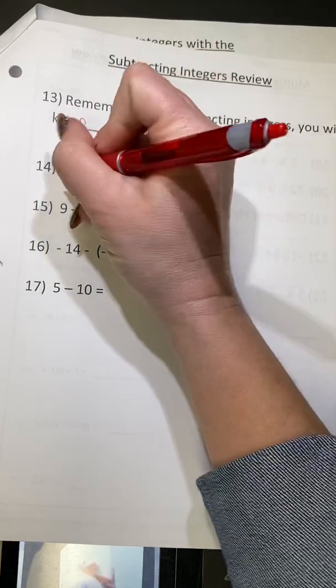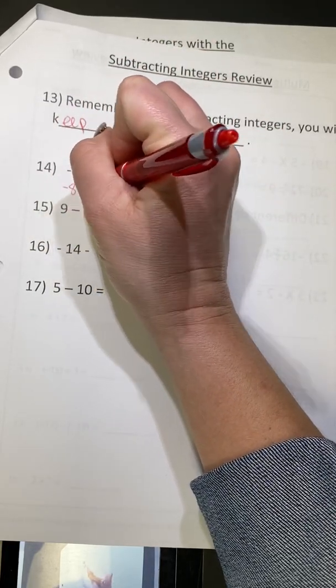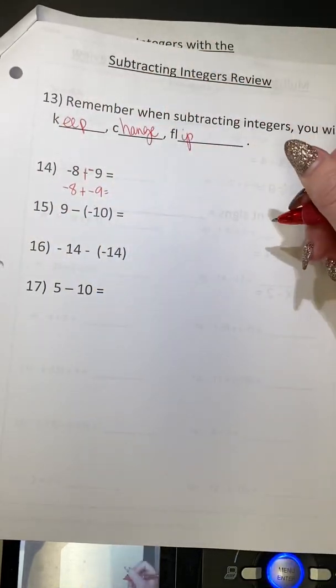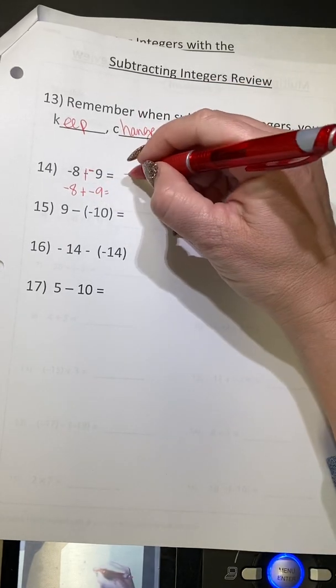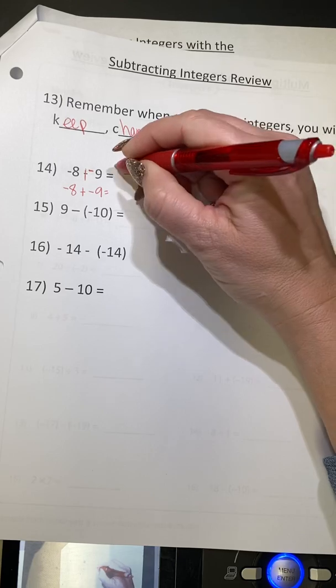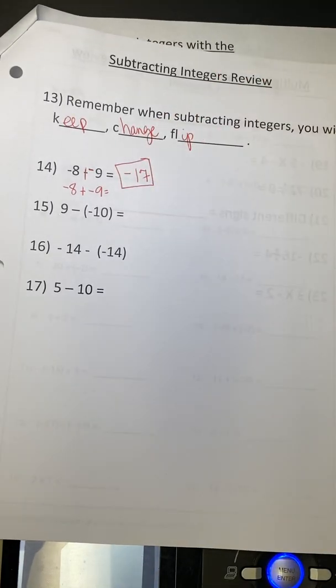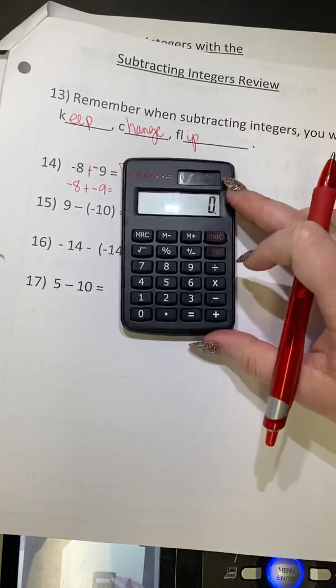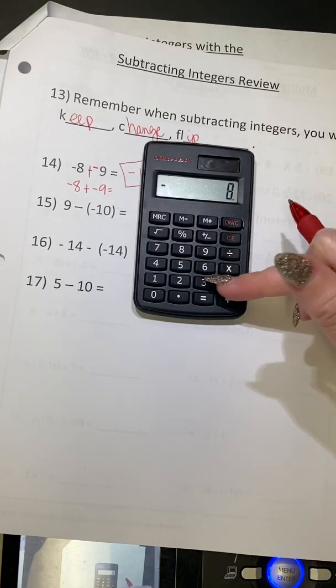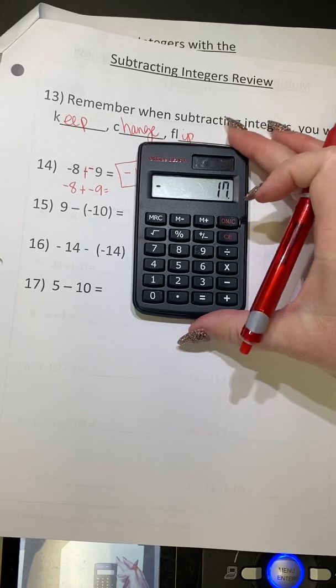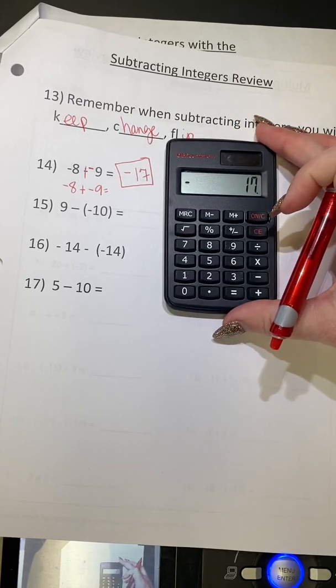So now I have -8 plus -9. Well, it's a negative plus a negative, so we're going to add. We get -17. If you're not sure, check it on your calculator. -8 minus 9 equals -17.